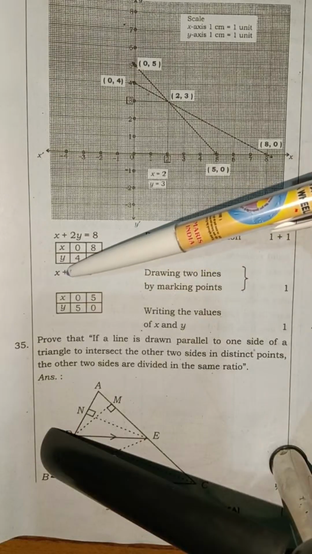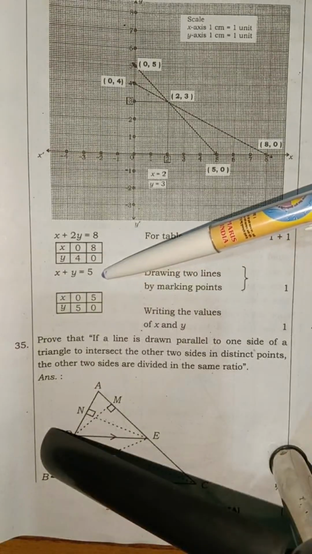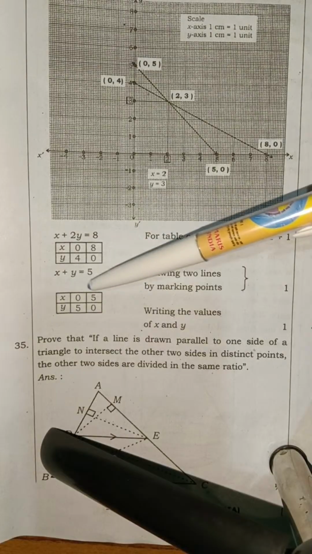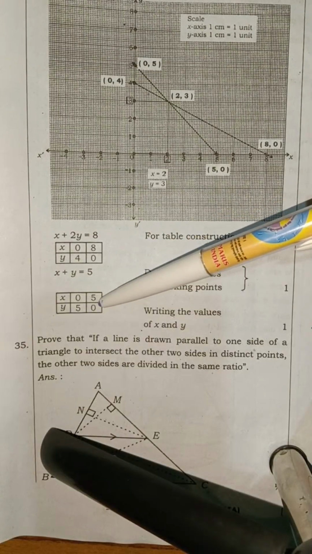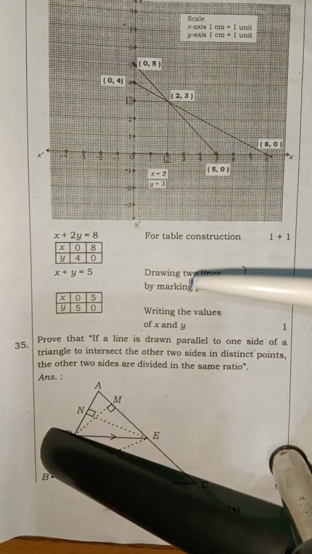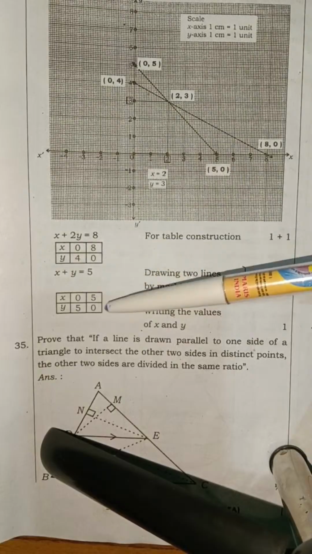If you give the value of x as 5, then plus 5 goes to the RHS, it becomes minus 5, plus 5 minus 5 gets cancelled, 0, then y is equal to 0. Here also we are getting 2 points, 0, 5 and 5, 0.